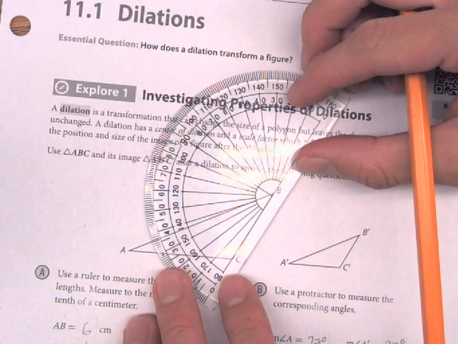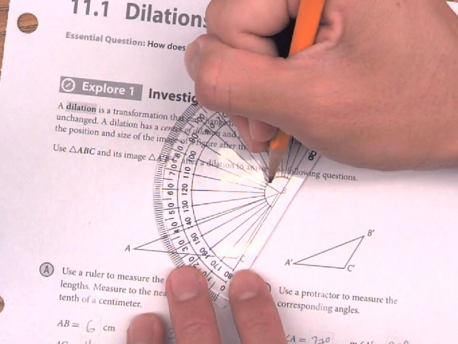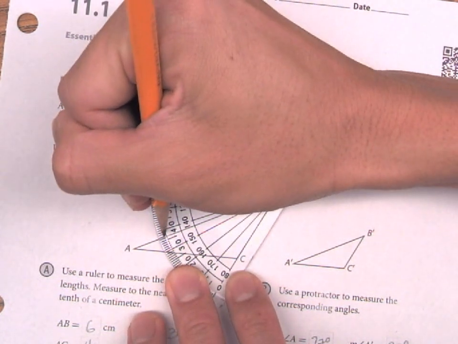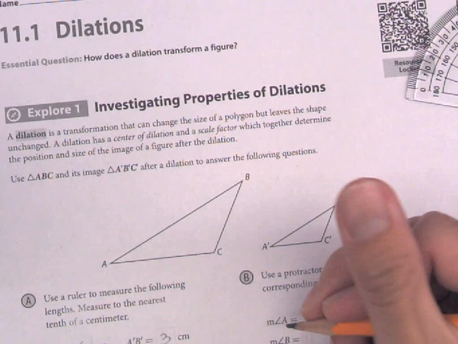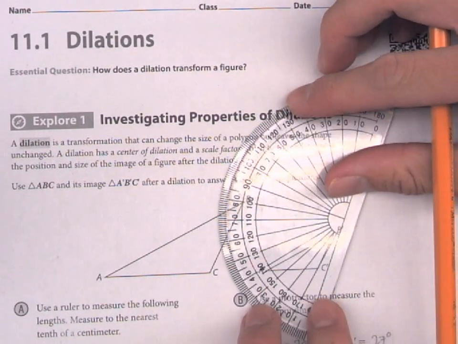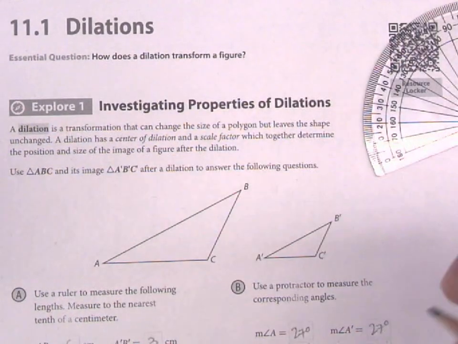Measure of angle B is this one here. This is the crosshair, lined up with the vertex. This is about 36 degrees or so. We'll put 36. Measure of angle B prime is going to be about that much as well, 36 degrees.